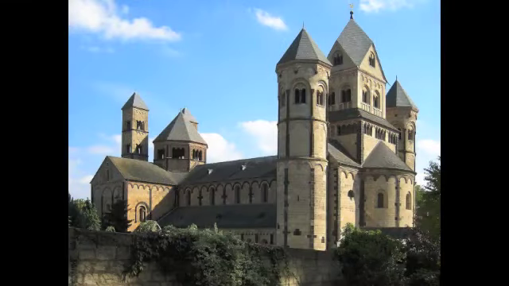Welcome to Grandma's Guide to Identifying and Understanding Romanesque Architecture.